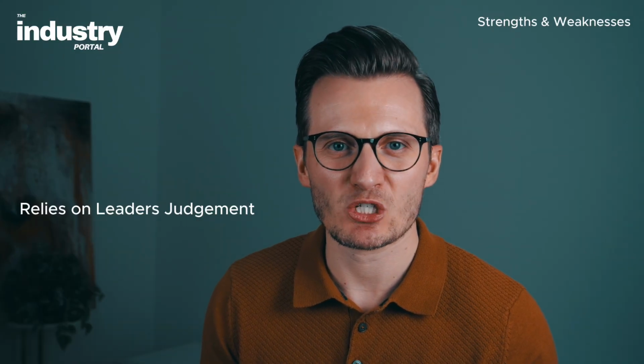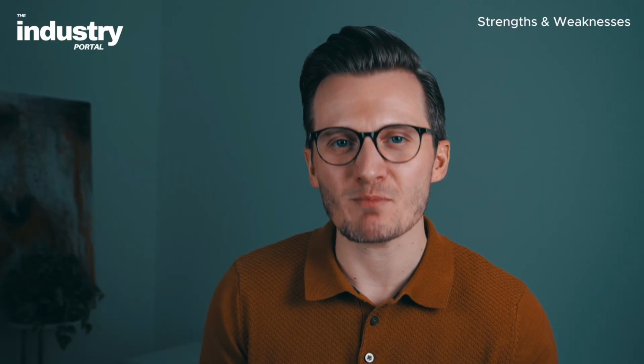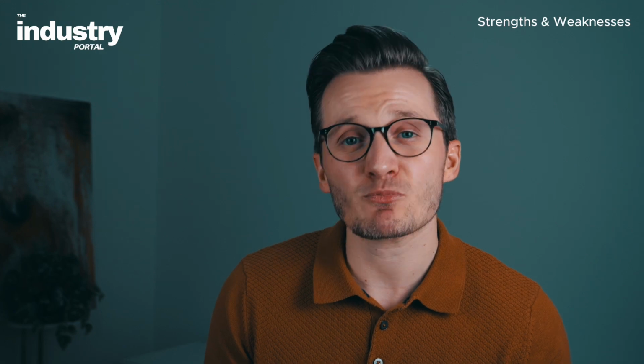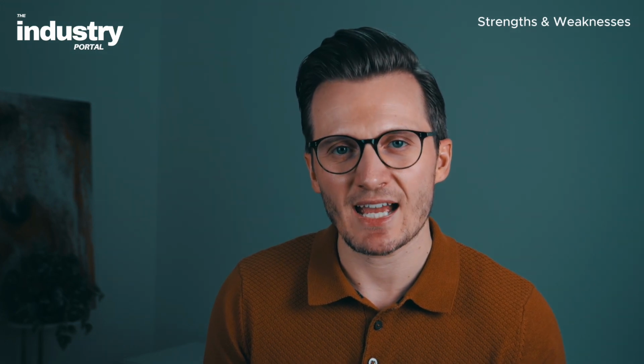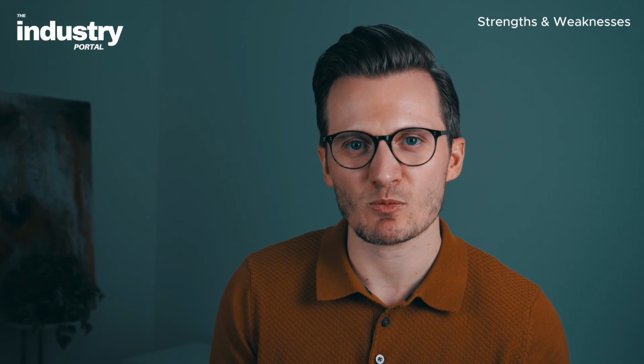In conclusion, situational leadership offers many strengths, including its flexibility, its focus on individualized development, and its promotion of clear communication and alignment. However, it also comes with challenges, such as the need for high emotional intelligence, the time-consuming nature of the approach, the potential for confusion among team members, and the heavy reliance on the leader's judgment.